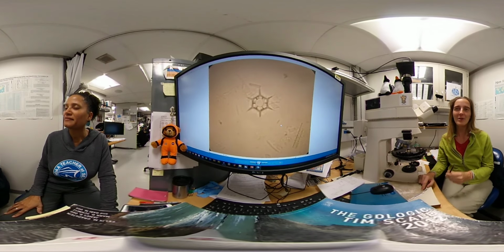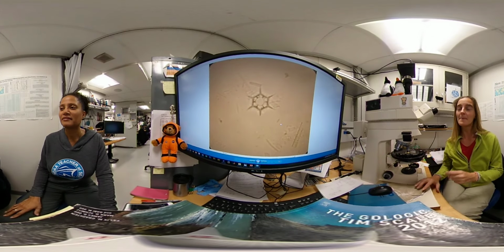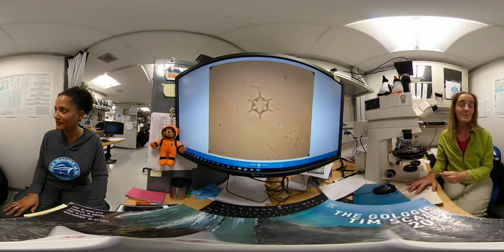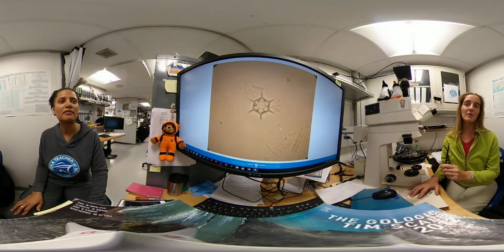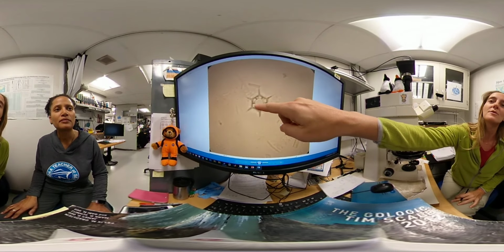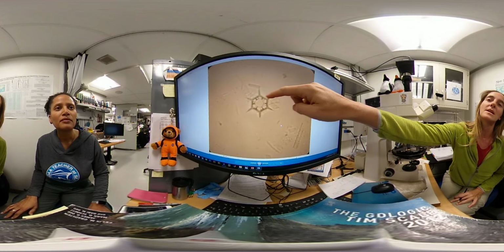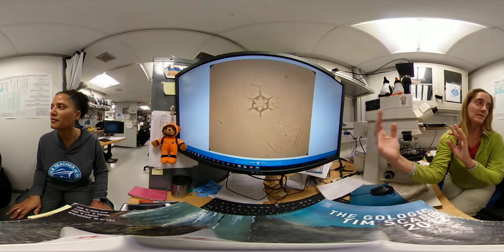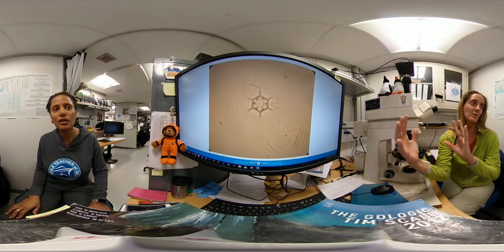Right now I'm looking at silicoflagellates in my slide. Silicoflagellates are marine microorganisms that make their skeleton out of silica tubes. Here, for example, you can see this is in focus. This is one part of the silica skeleton, and the other part is out of focus because it's three-dimensional, so you can just focus part of it.